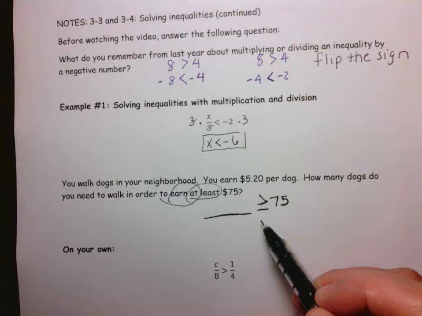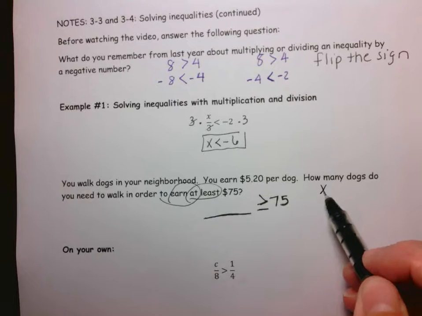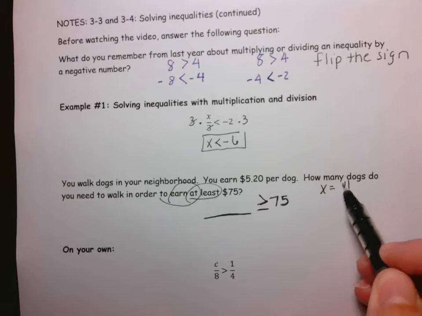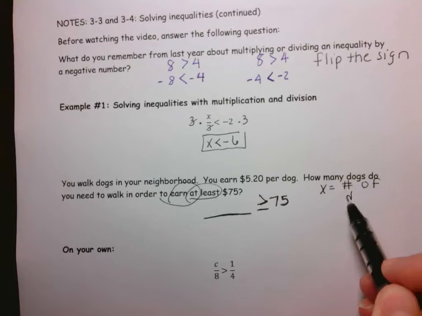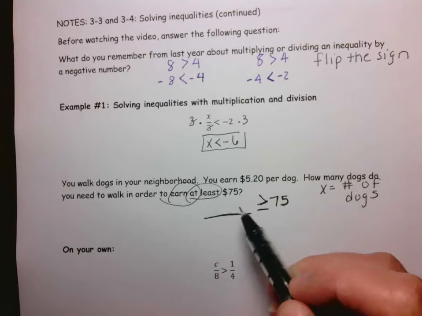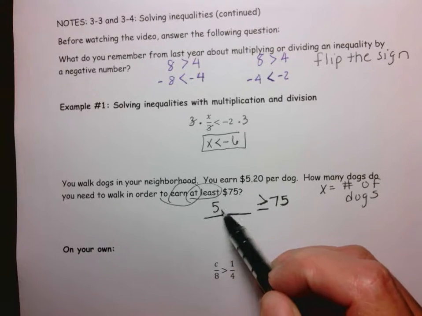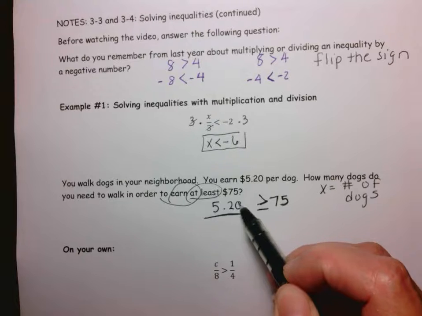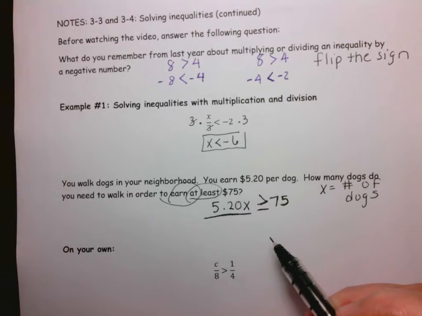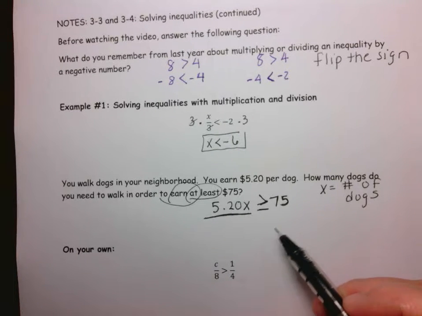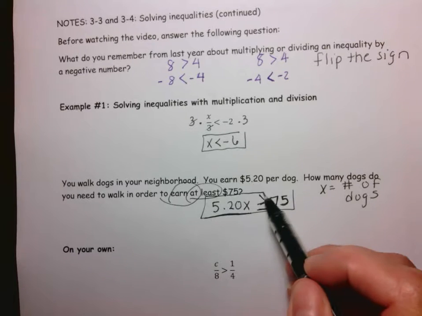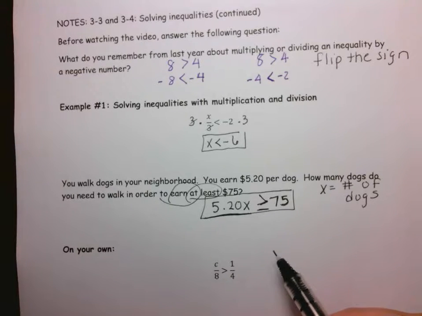So now what's my situation? I'm going to earn $5.20 per dog. So let's define my variable, and we'll call x the number of dogs that we're walking. And every time I walk a dog, I earn $5.20. So there's my inequality that describes the situation. 5.20x, or you can just say 5.2x, is greater than or equal to 75.